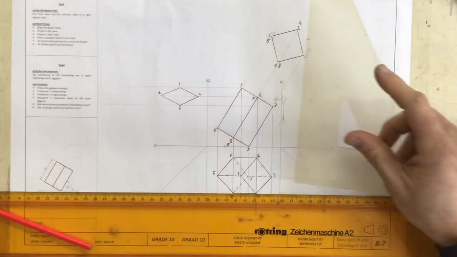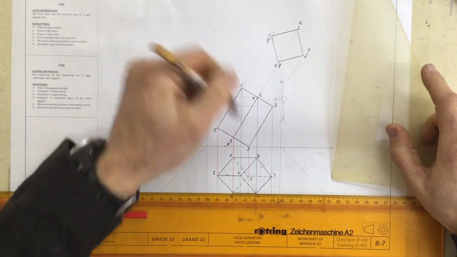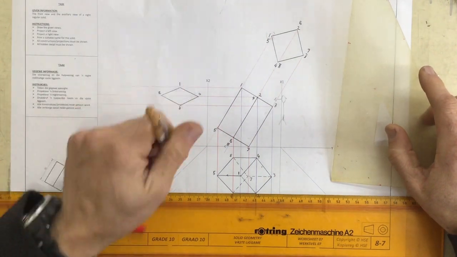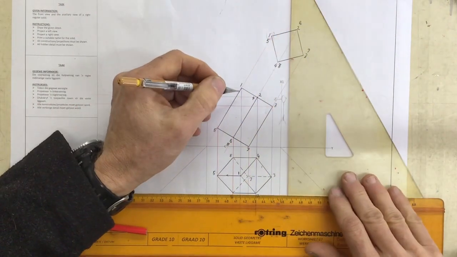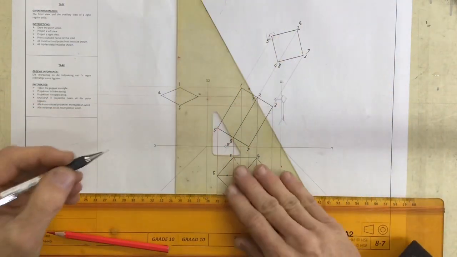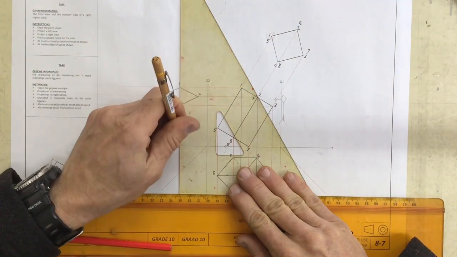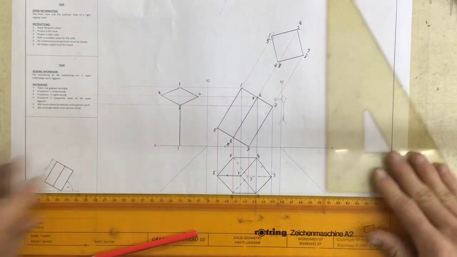All right. And the same story, because they are point views, I'm going to be able to see lines going down from those points. So I've got number 3 and 7. Can you see that's the closest to me? So I'm going to drop a line down from 3 to, well, you can see where 7 is. There is 7.